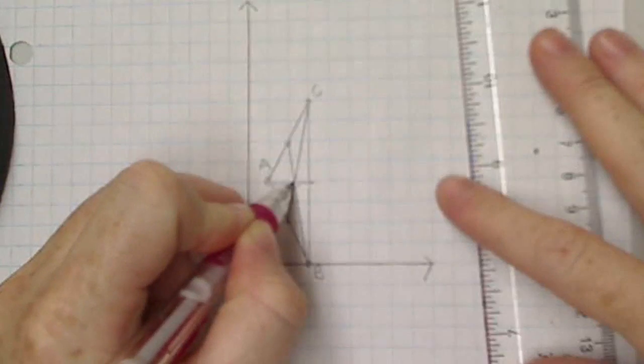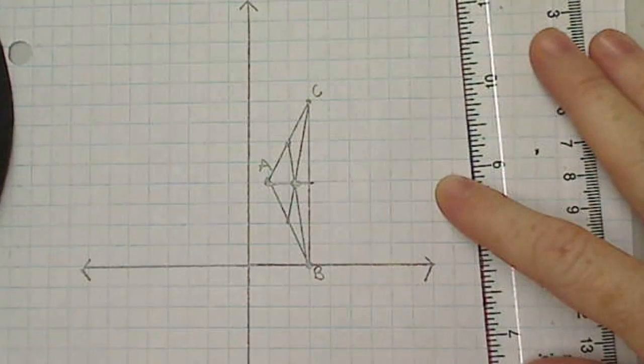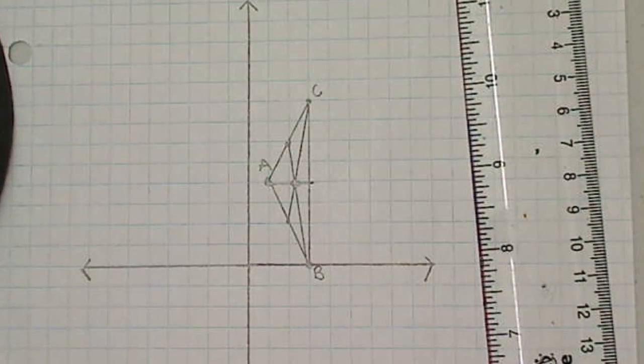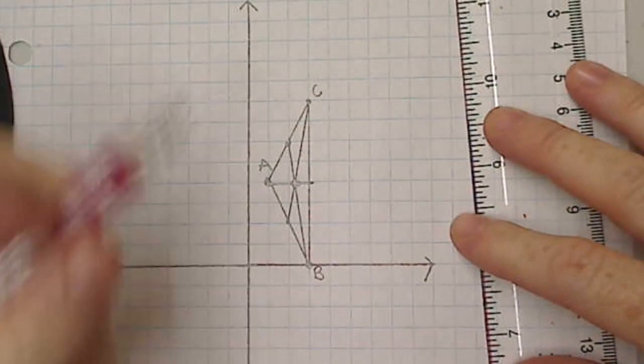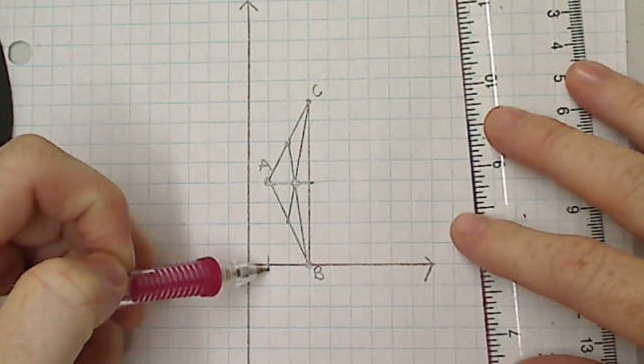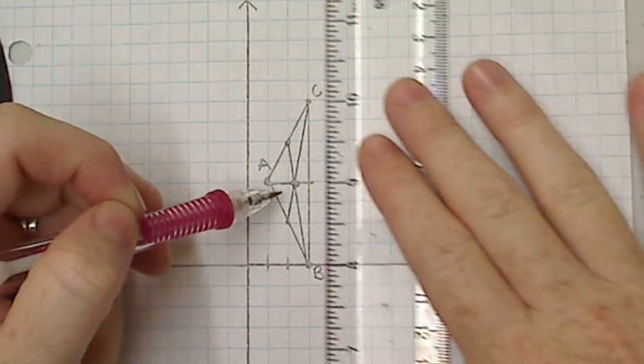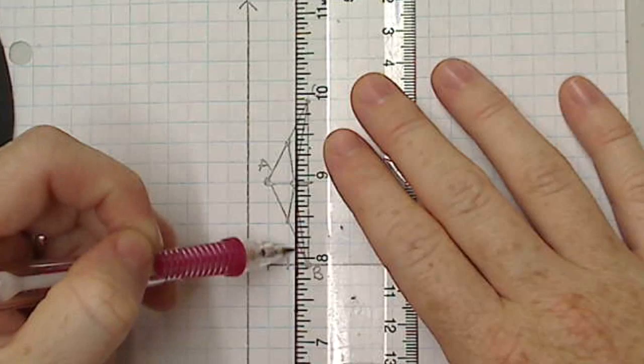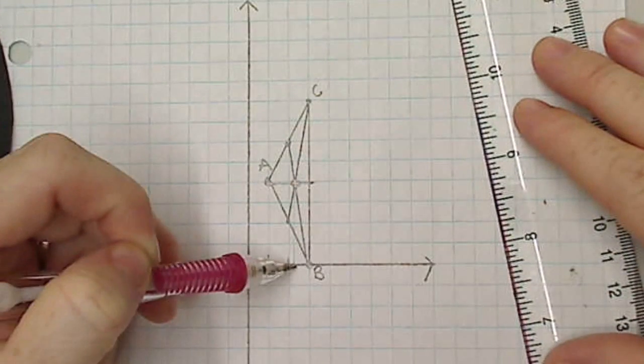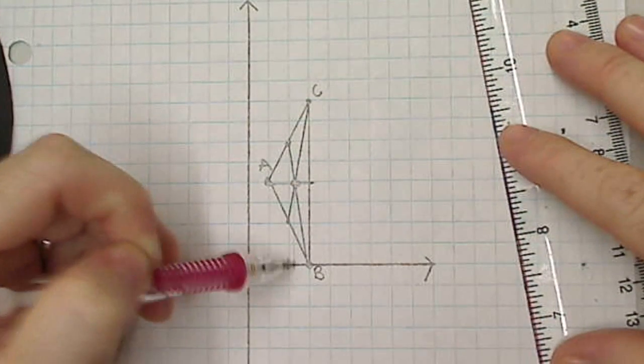And they all meet right here at that point. That's my centroid. I want to find out where that is. So if I use my graph, I have 1, 2, and if I use my ruler, come down, it's about a third, 2 1/3.